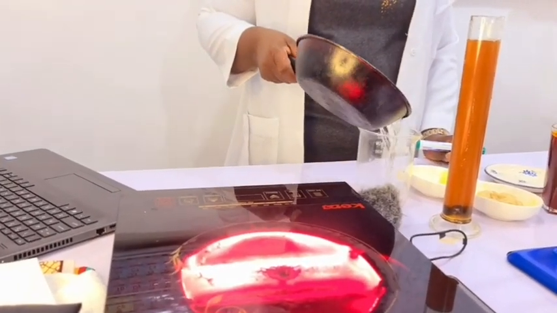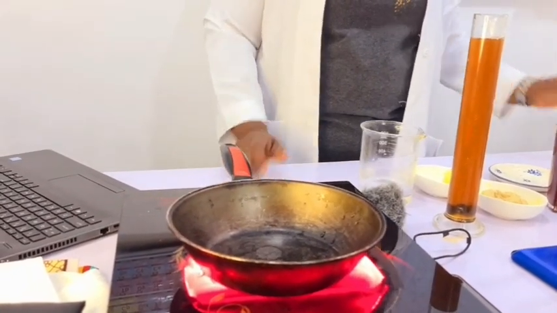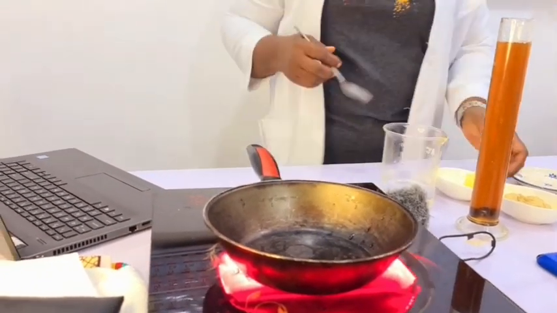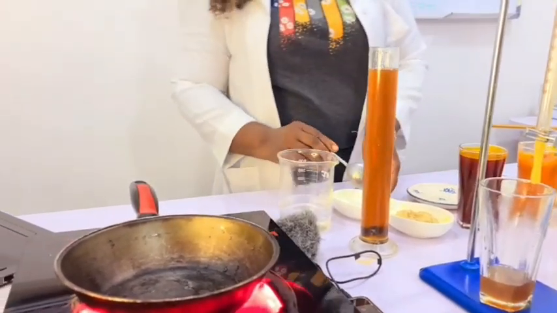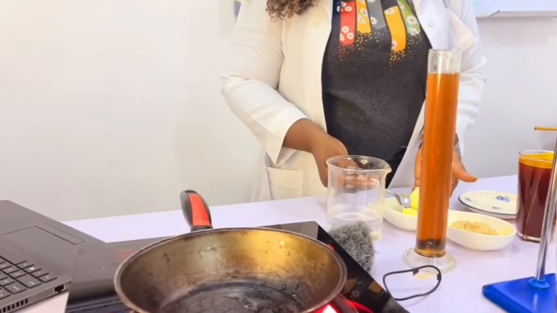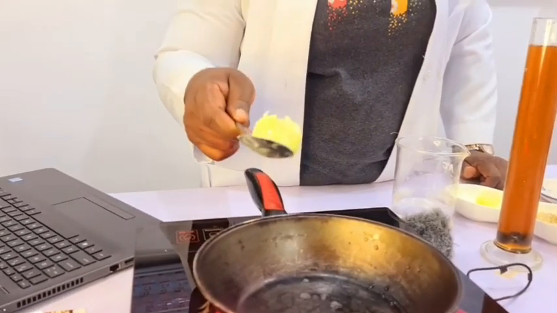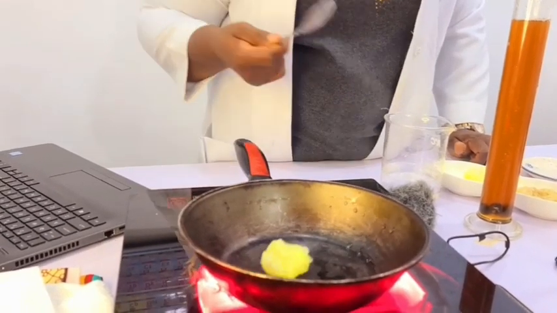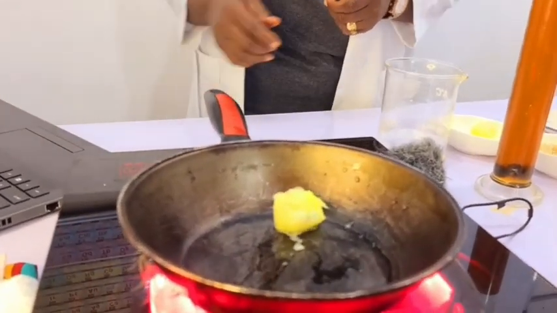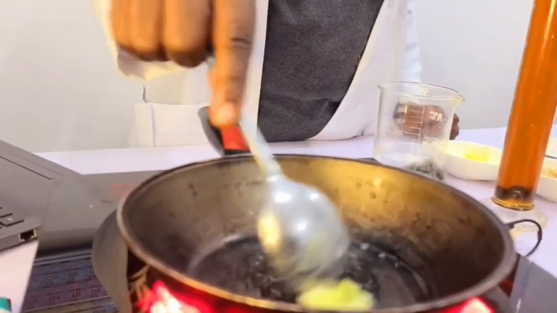Now let's pour the water away and use another one. This is our petroleum jelly. We want to put it here and change the temperature. Let's look at it and see.